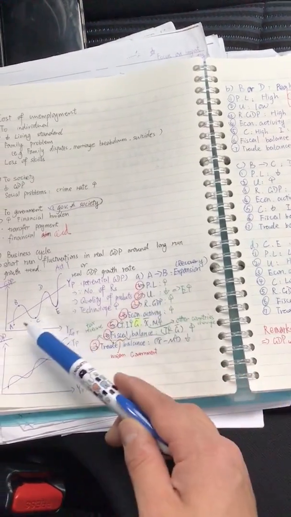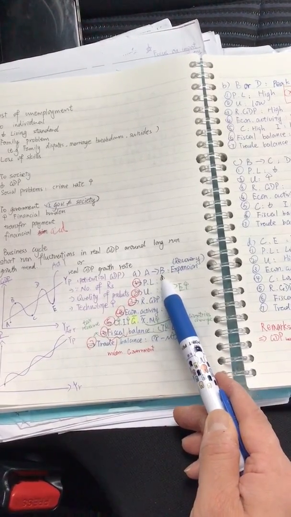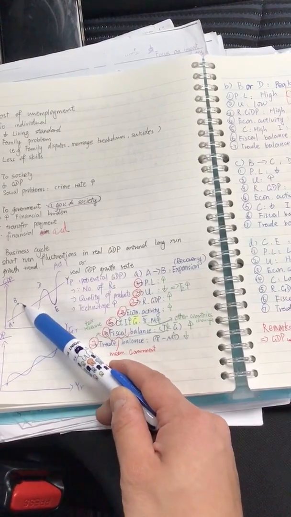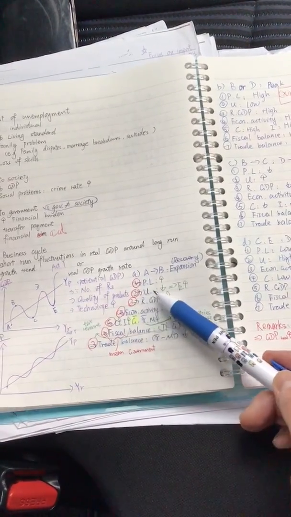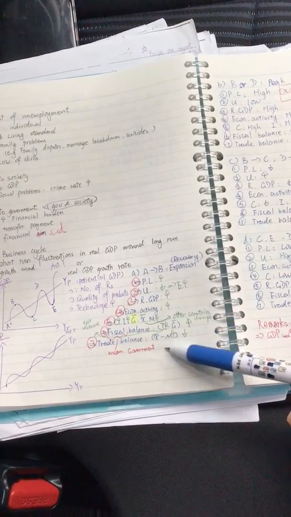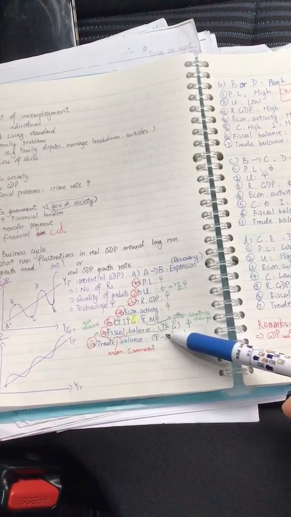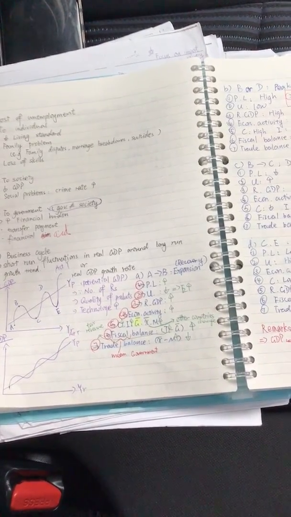First of all, if you see the upward trend from point A to point B, we call it expansion or recovery. In this phase, you see all are dynamic changes. That means increasing, decreasing, not a static trend like highest, lowest.